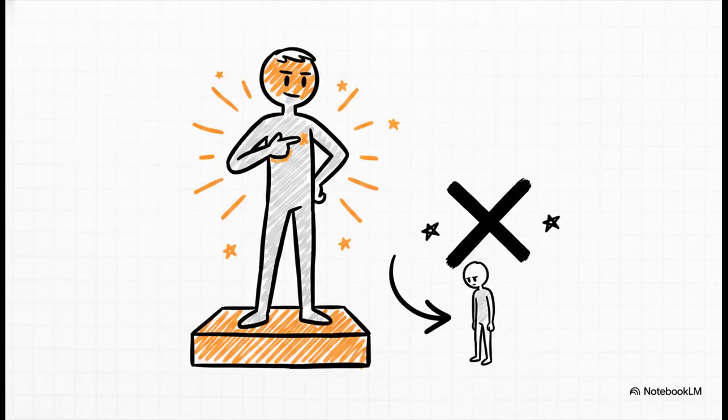And here's a golden rule you'll use constantly. Always use a capital letter for the word I. No exceptions. Whether it's at the very beginning, buried in the middle, or stuck at the end of a sentence, I is always capitalized. I am 8 years old, or Tom and I are good friends. It never shrinks down to lowercase.